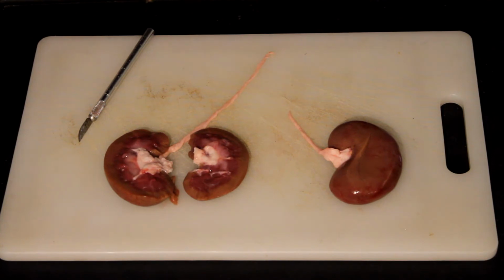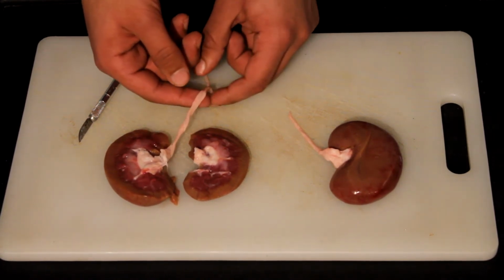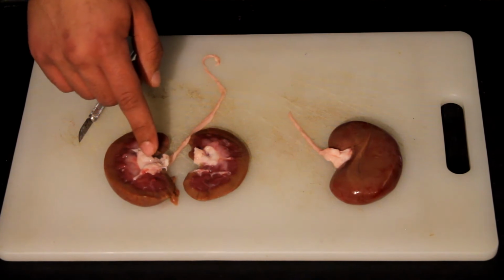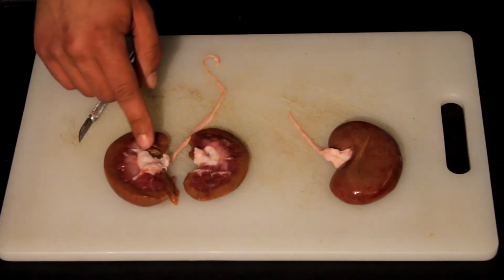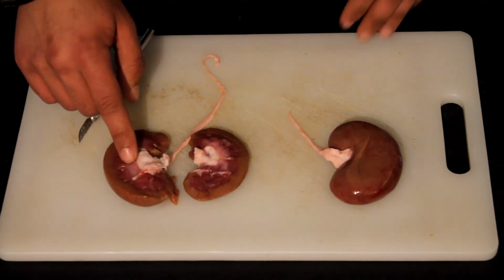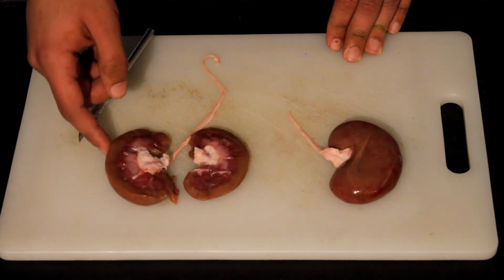Okay, so now that we're done with the dissection, let's label some of the inner parts of the kidney. So once again, this white tube is known as the ureter. The area that it's connected to inside the kidney is known as the papilla. This mushy area over here is known as the medulla. Outside of it is the cortex, and the outer layer is known as the capsule.